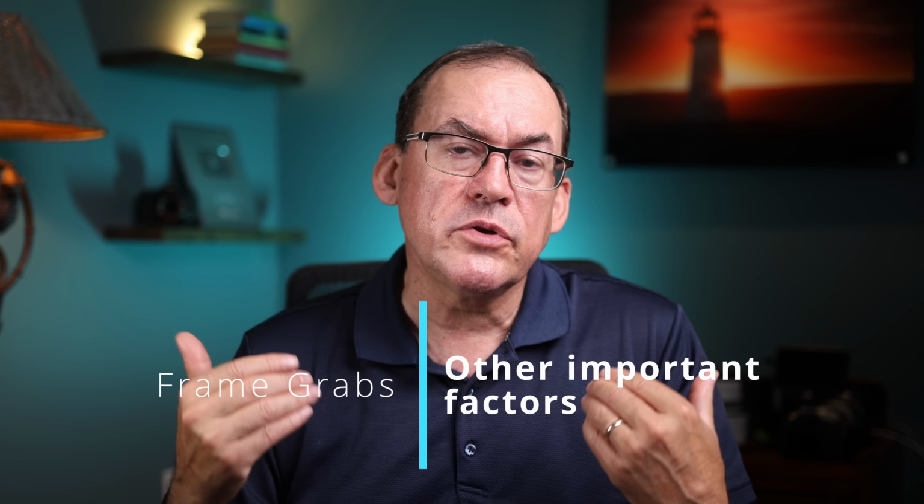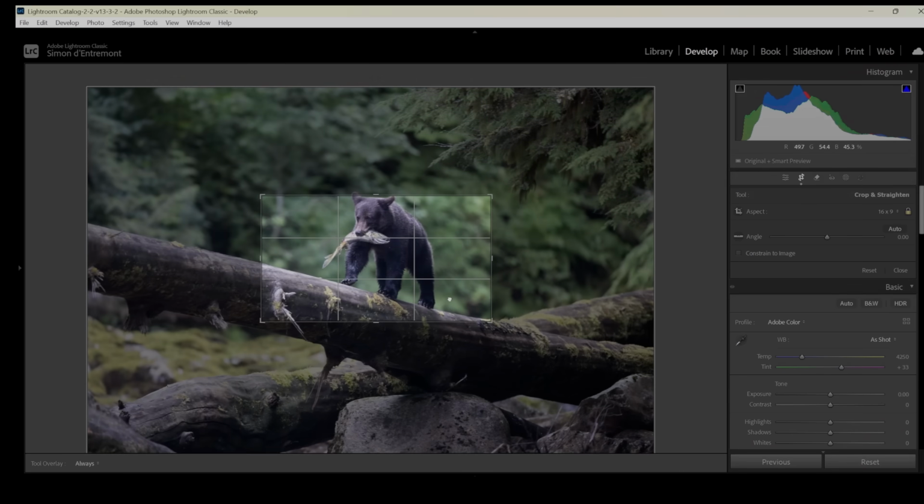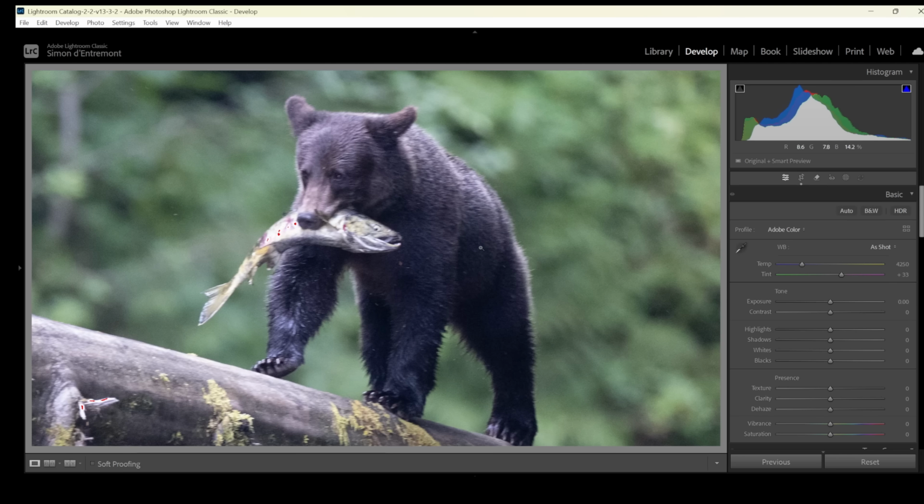Another piece of advice for using frame grabs as photos is basically you're not going to have as much resolution as a photo most of the time, so don't crop in too much.